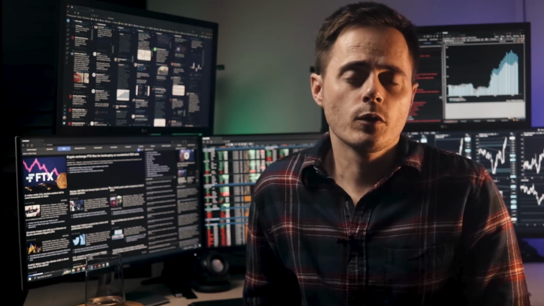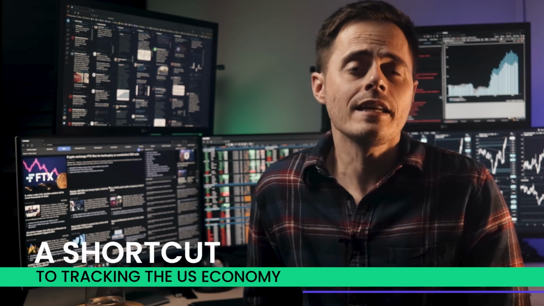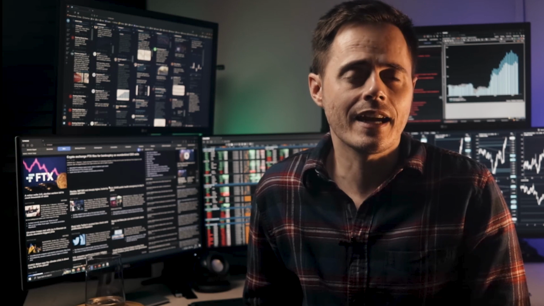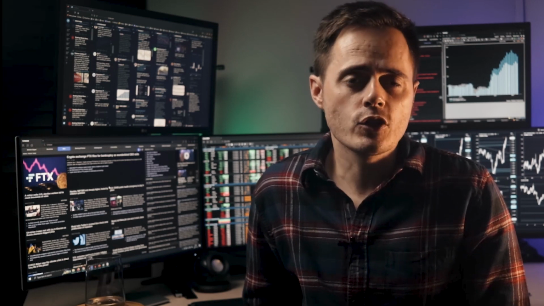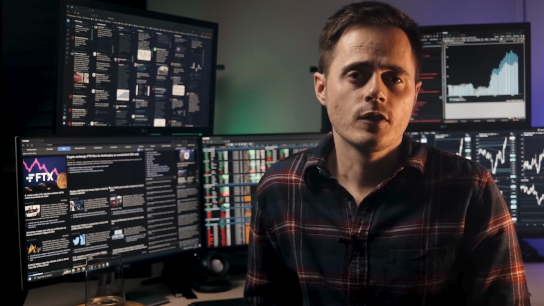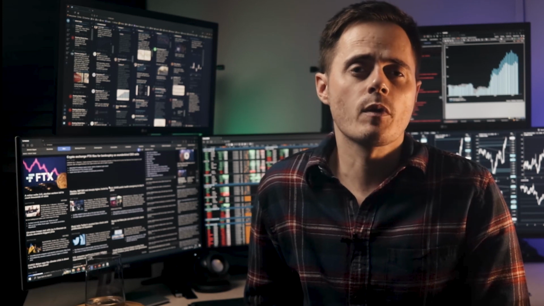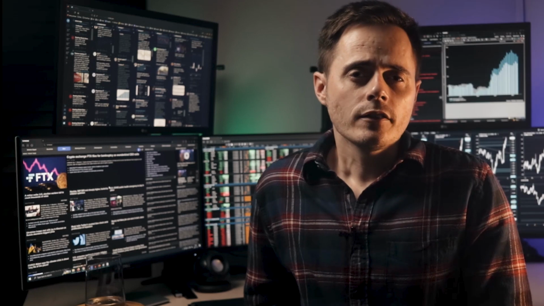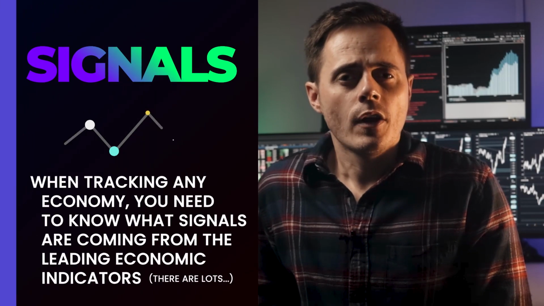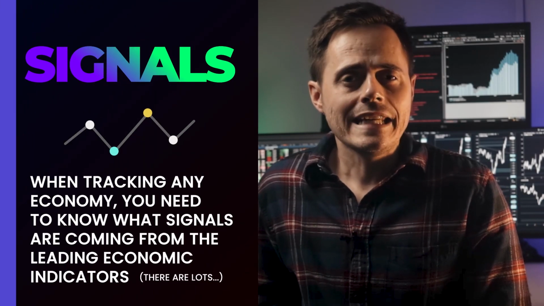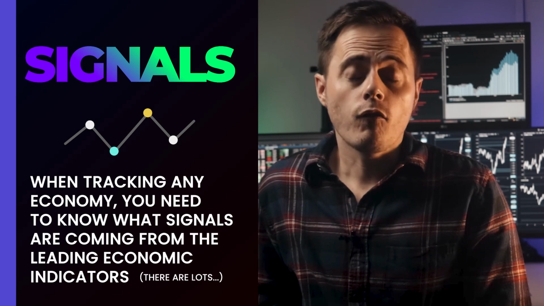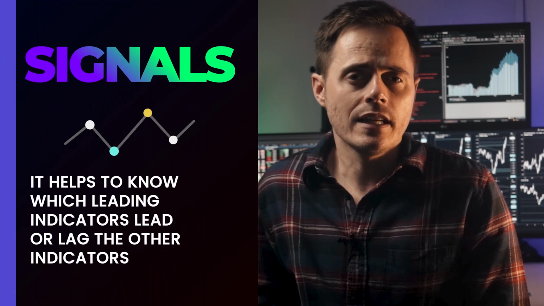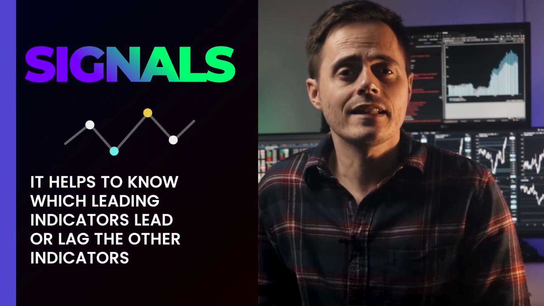Now, this shortcut we'll show you is built on the shoulders of many other analysts who have used a very specific leading economic indicator framework for tracking big changes in the US economy. The one I'll show you now has a lot of inspiration, especially from the team at Piper Sandler. Now, when trying to track any economy, it starts with knowing what signals we are getting from the leading economic indicators, of which there are many. However, it also helps to know which of the leading indicators tends to lead and lag the others.